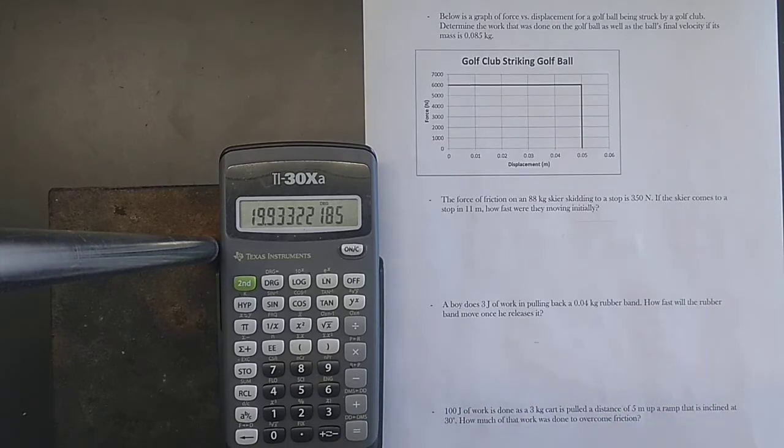Below is a graph of force versus displacement for a golf ball being struck by a golf club. Determine the work that was done on the golf ball as well as the ball's final velocity if its mass is 0.085 kilograms. So the work done on the golf ball, you might think, okay, well, let's see how much the energy changes by. We're not told how much the energy changes by. All we have is the mass. We don't have the final velocity of the ball.